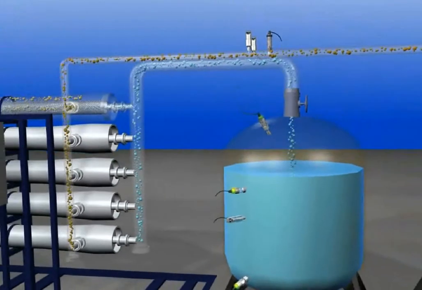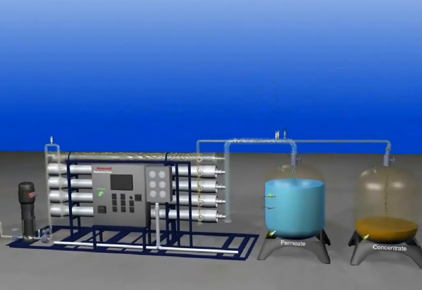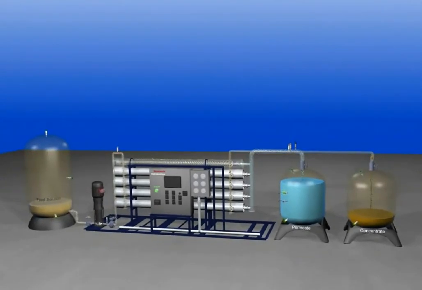Here, we have seen typical condition sensing solutions such as pressure, temperature, flow, and level for the treatment of water.